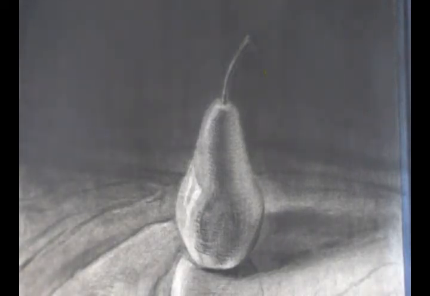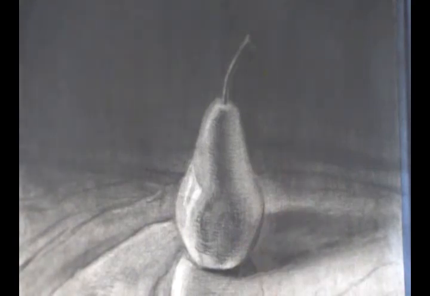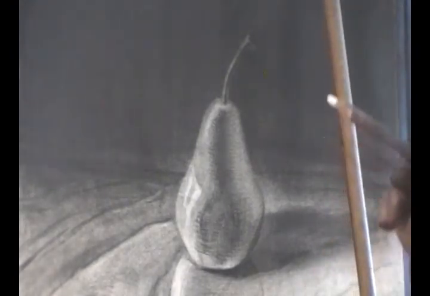Although we're not done with the black charcoal yet, I want to come in here with the white compressed charcoal and the charcoal pencil. Here's the white compressed charcoal. So I'm going to play around with the stem.